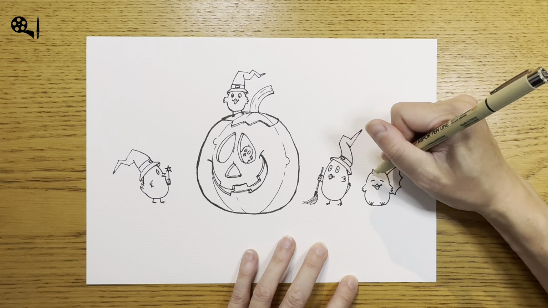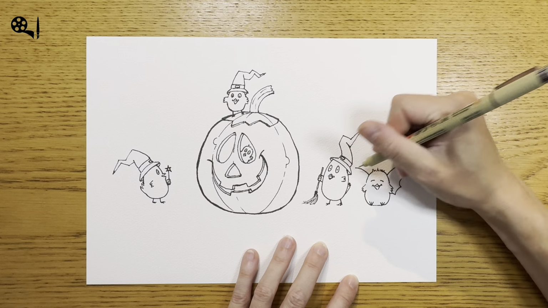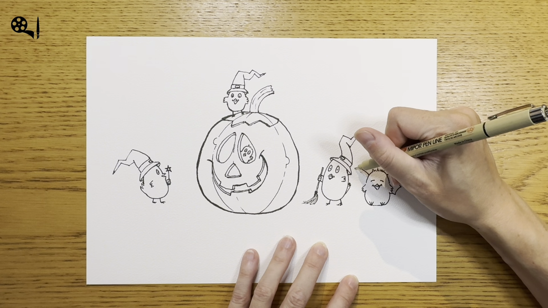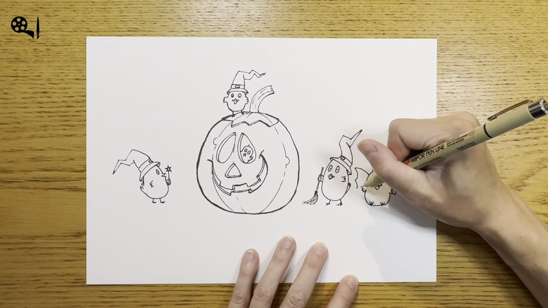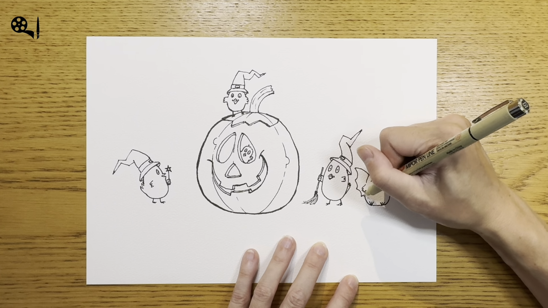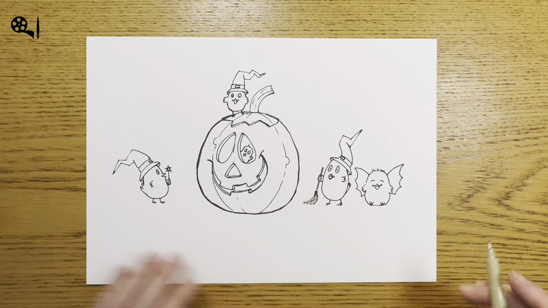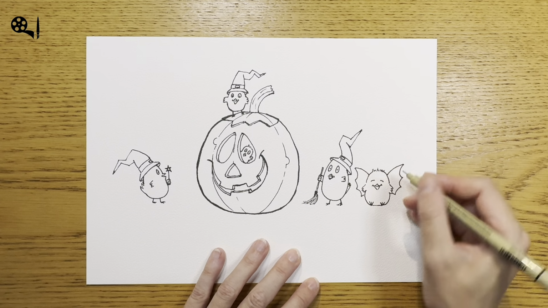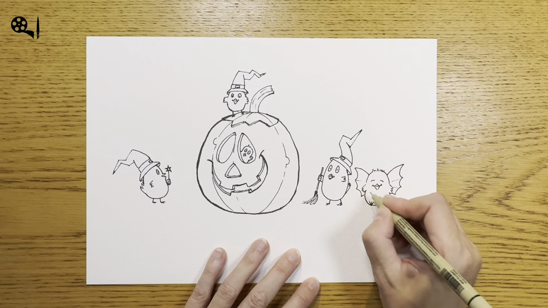So we go 1 curve, 2 curves, 3 curves, the 4th curve, and we go back. Oh, look at this. Oh, you like this, don't you? I love it, Caroline. So we can add some little lines if we want to. Like that. Up, up.